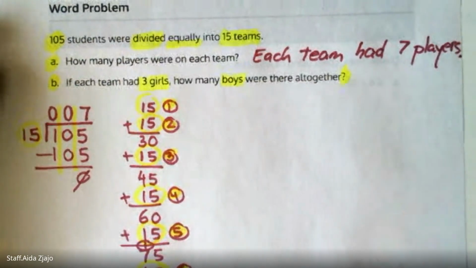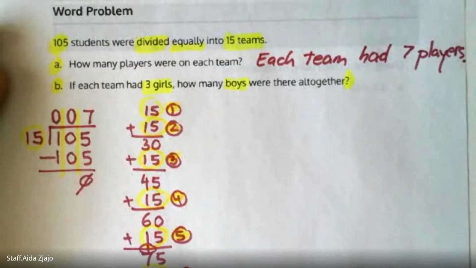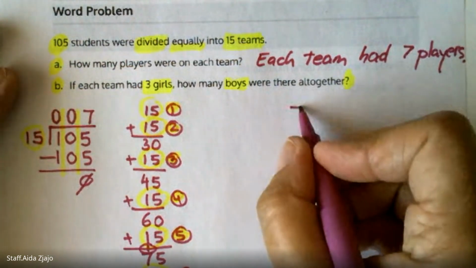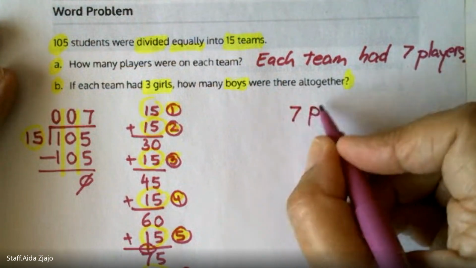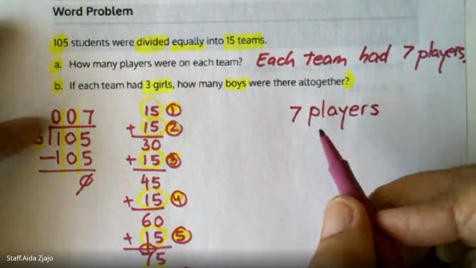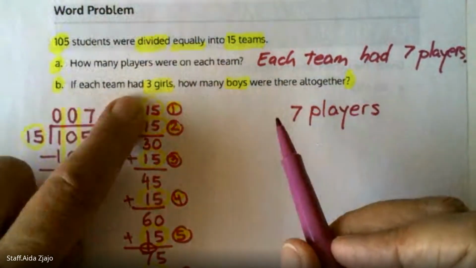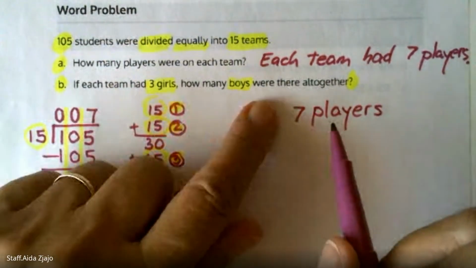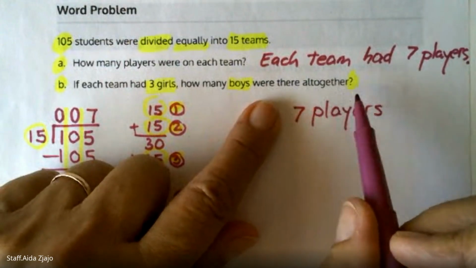Okay, when you divide the students into the 15 teams, each team will have 7 players. Okay. Now, if you have 7 players, and if each team has 3 girls, how many boys were there all together?